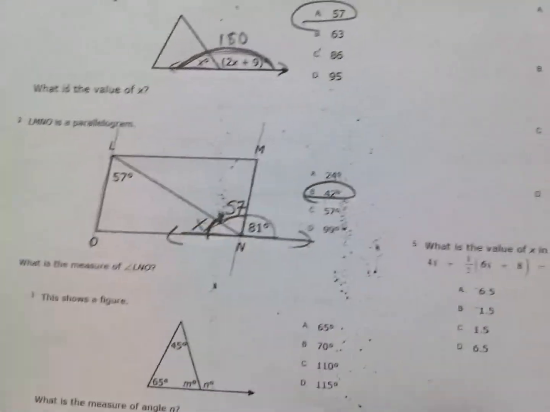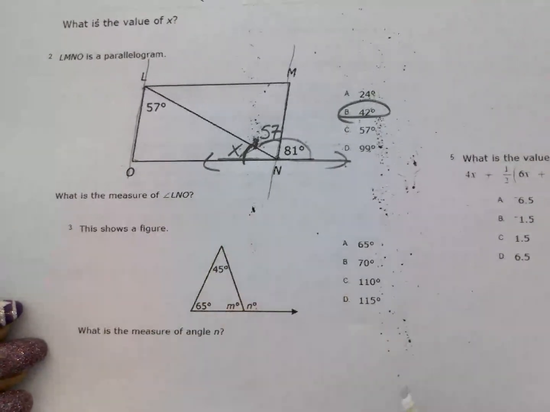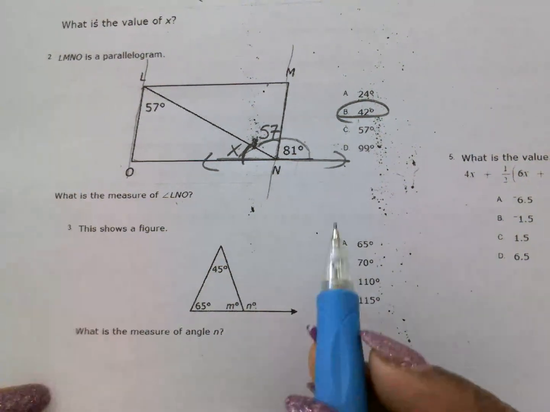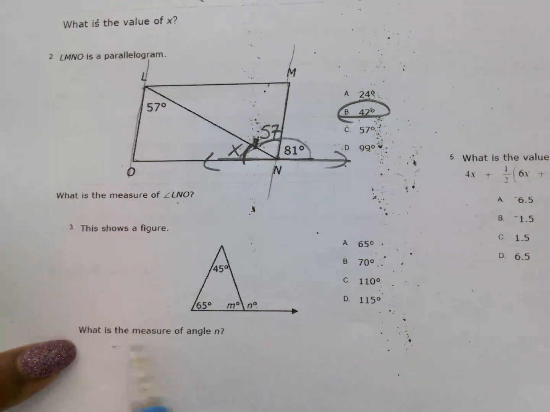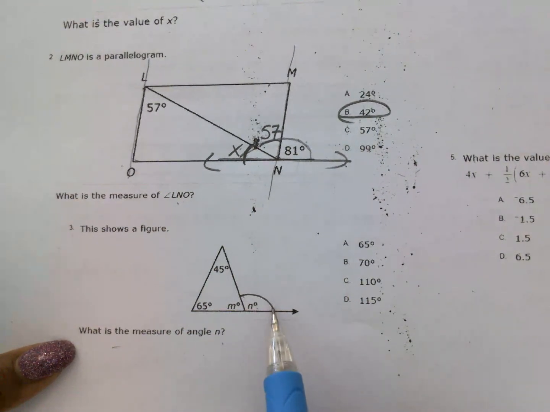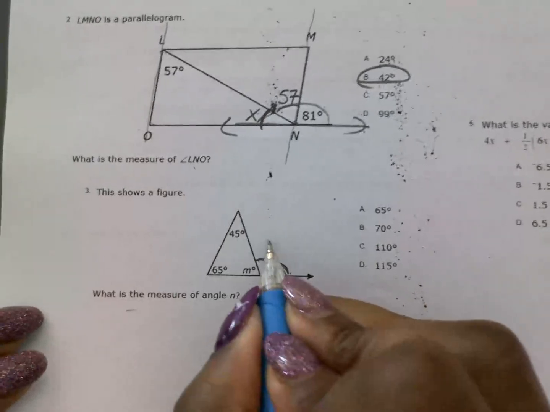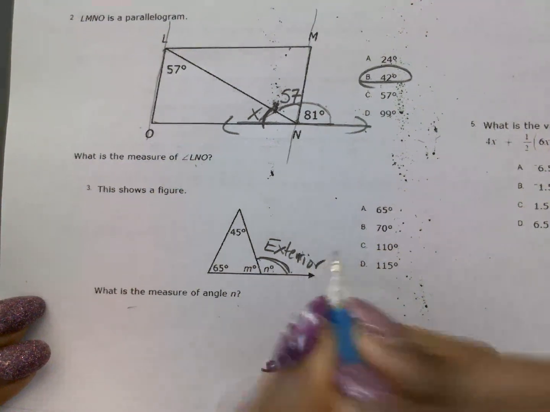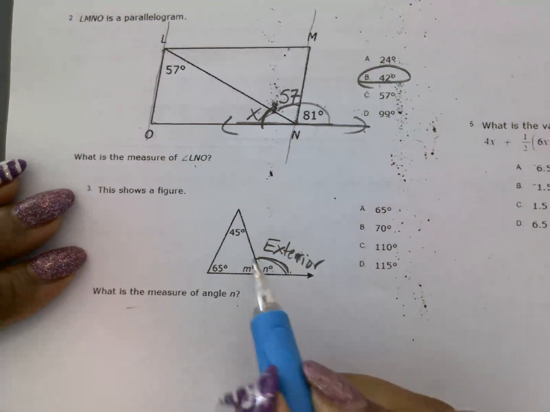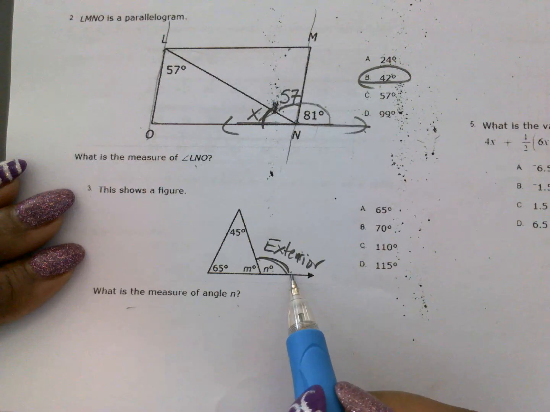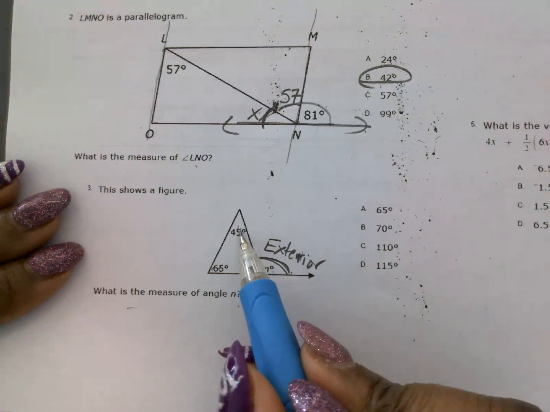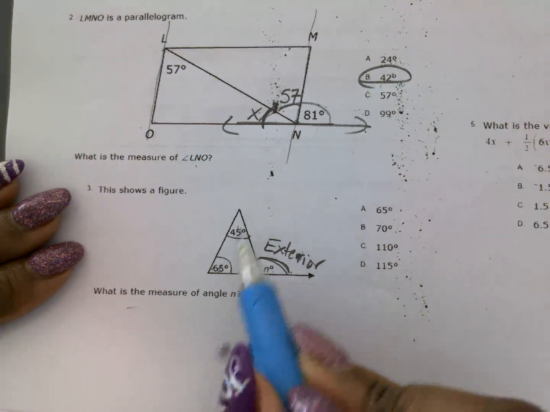All right, so now what is the measure in this diagram right here? What is the measure of LNO? Well, I'm sorry. I'm reading the wrong thing. What is the measure of N? That's this angle measurement right here. Well, this angle is an exterior angle. Remember, we talked about what an exterior angle is. Exterior angles are on the outside. But to find the answer, it's the sum of the two opposite angles, not the one beside it, but the two interior opposite. So these two angles added together is going to give you this exterior angle. So we're going to do that.